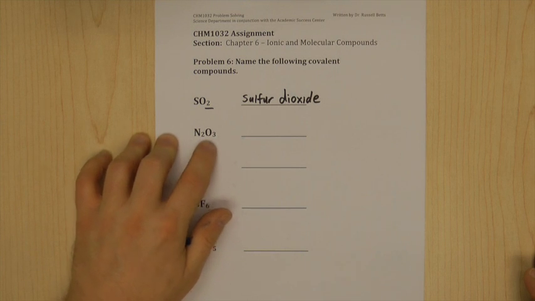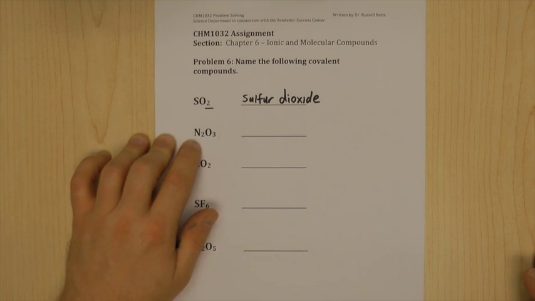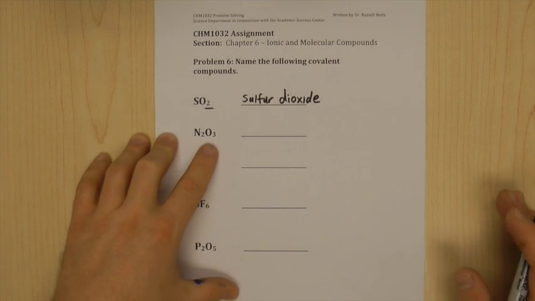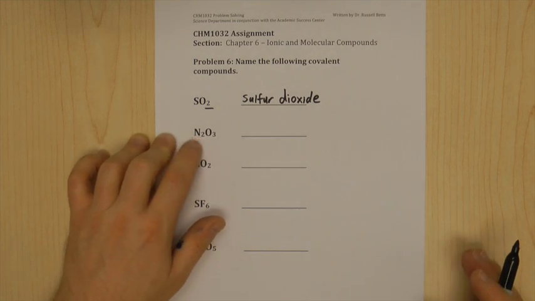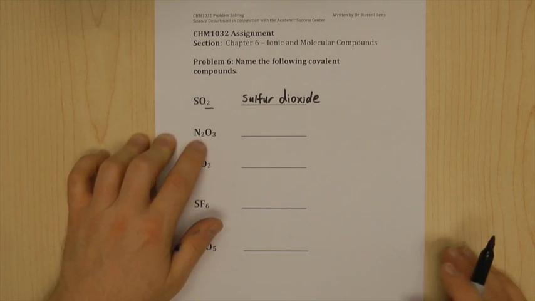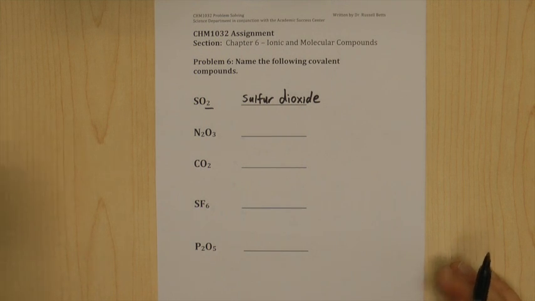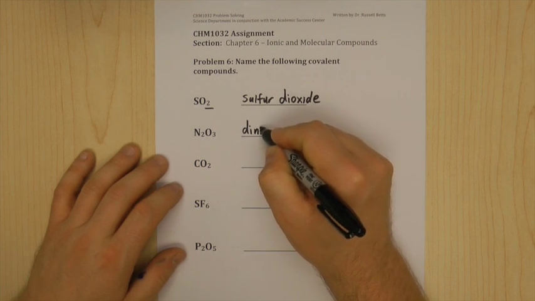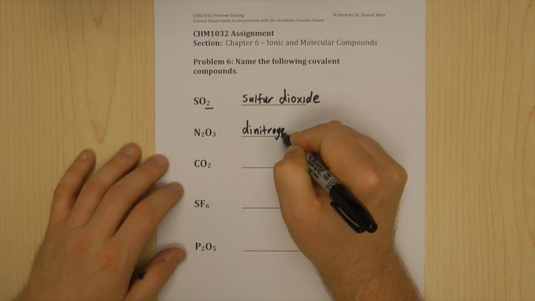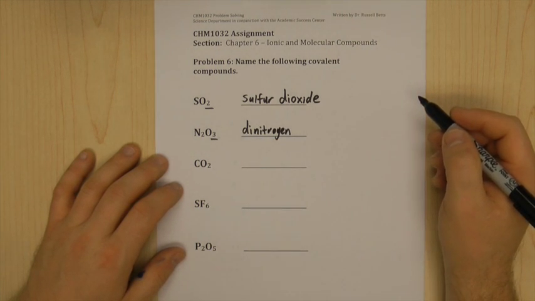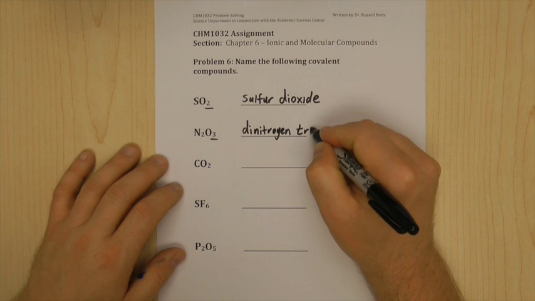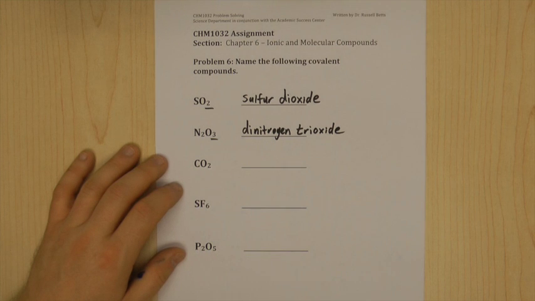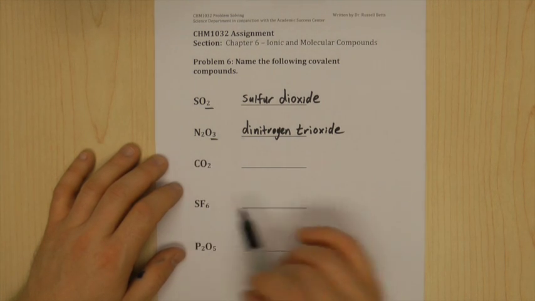Okay? Now, the next one is very similar. It's nitrogen and oxygen. So the first atom is nitrogen, so it's going to be called nitrogen. The second atom is oxygen, so it's going to be called oxide. But now there's two nitrogens. We have to tell the reader, hey, we got two nitrogens here. We've got two of them. So it's going to be dinitrogen. Three oxides, so it's trioxide. Dinitrogen trioxide, because we had to tell the reader how many of each atom we had.